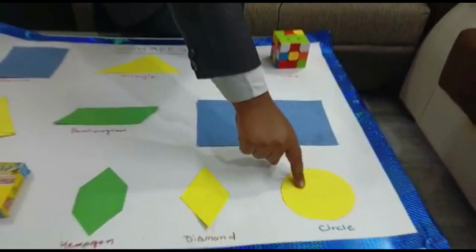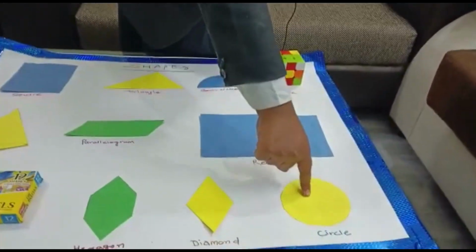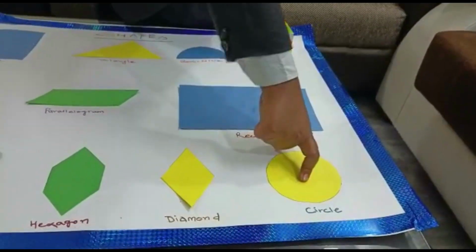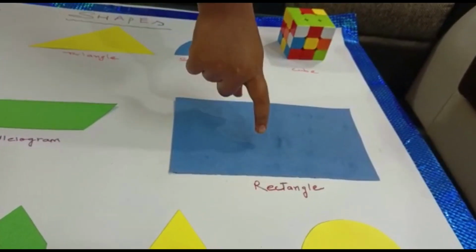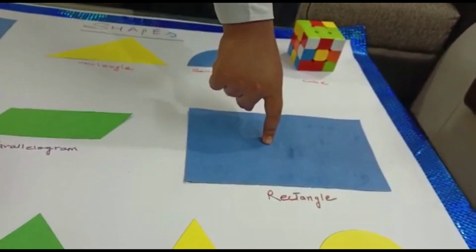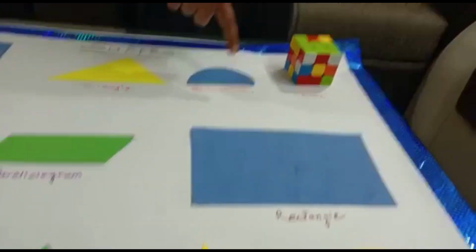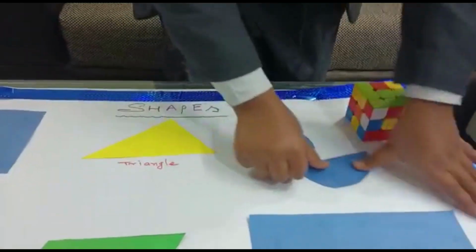Circle has no vertex. It has a closed loop. It can be traced with a 1 rupee coin, etc. Rectangle has 4 sides. All opposite sides are equal. It has 4 vertices. Semicircle is like a soup bowl, like an umbrella, and also like a watermelon. 2 semicircles make a full circle.